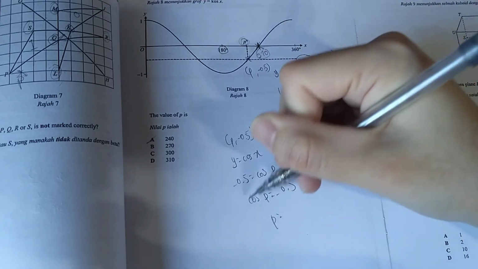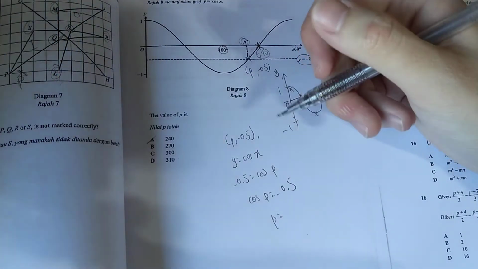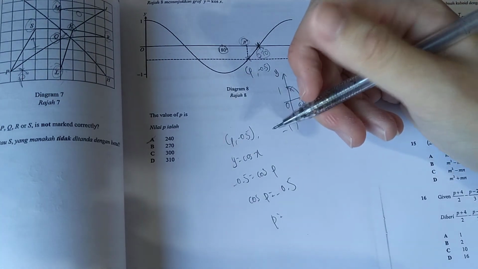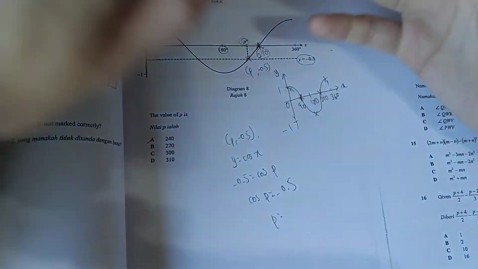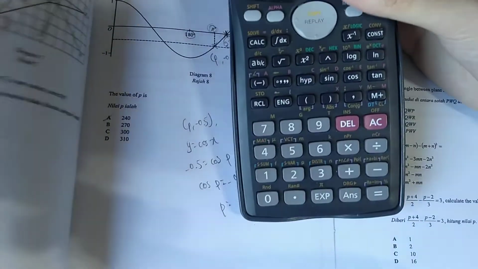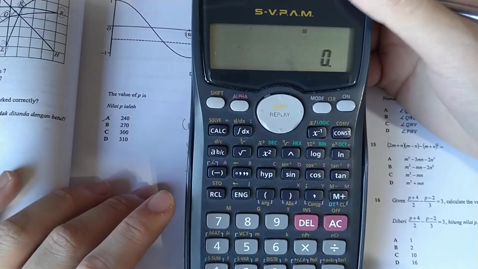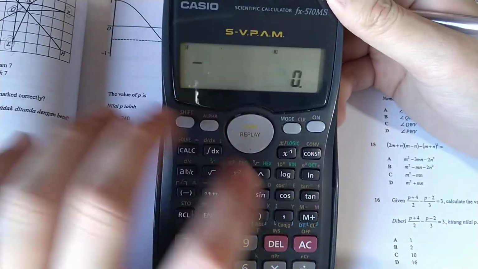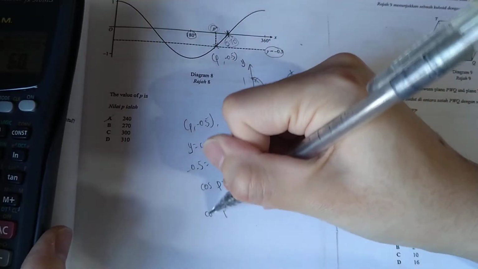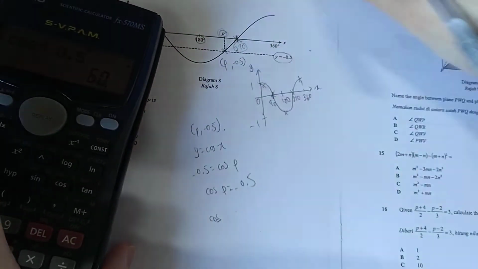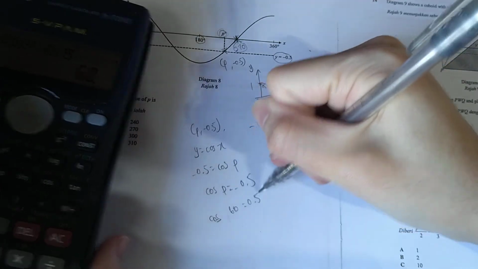And how do you find P? Shift cos 0.5. And do not press the negative. I repeat, do not press the negative, okay? I would be so disappointed if you press the negative. Please, nobody press the negative, okay? Just press shift cos 0.5, and then write down cos 60 equals 0.5. Why can't you press negative?